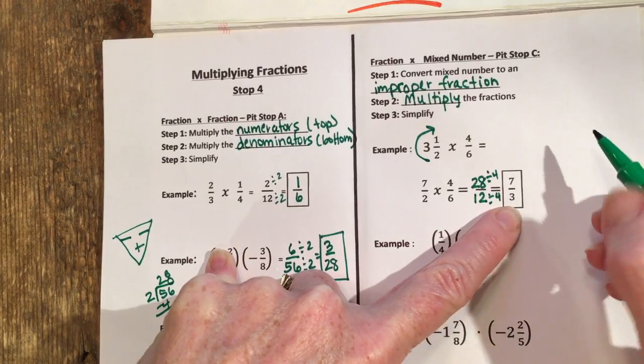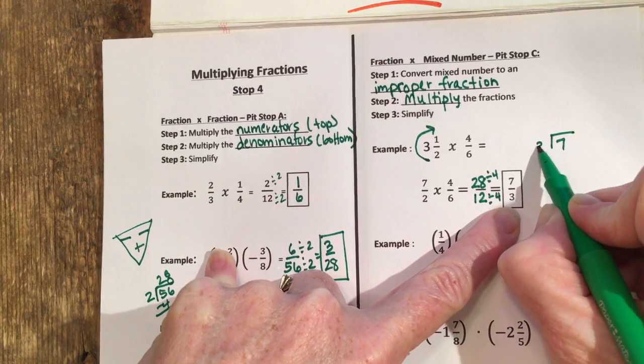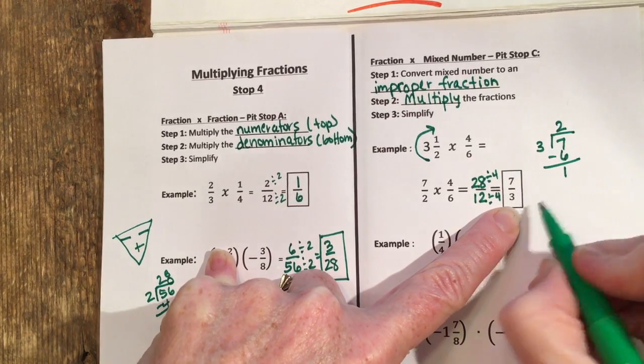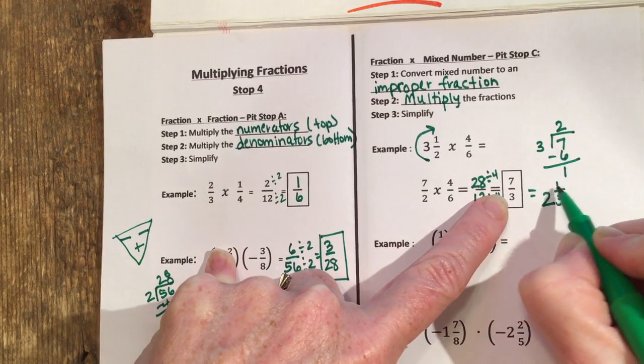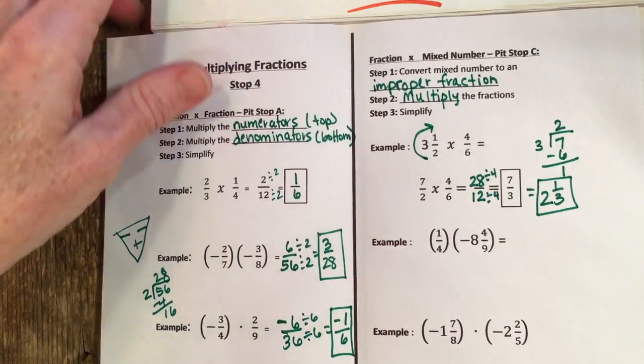This is simplified, but it's still improper, so I'm going to divide top in, bottom out. 3 will go into 7 2 times. Subtract 6, I get 1, so my answer is 2. The 1 becomes my numerator, 3 is still my denominator. 2 1/3. All right, let's try it again.